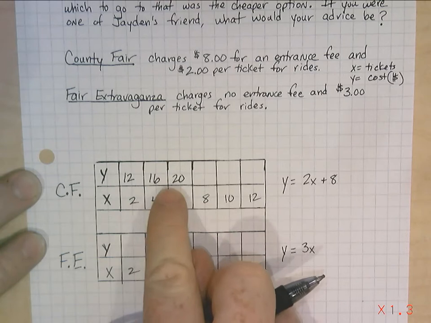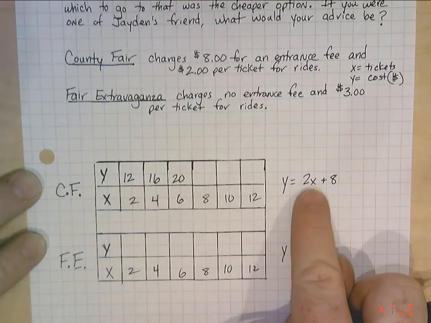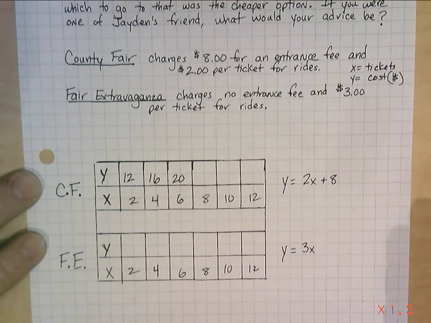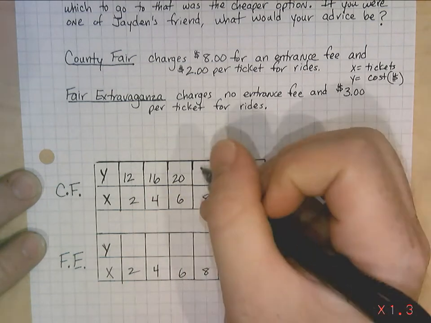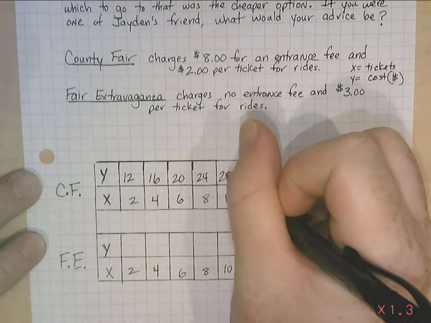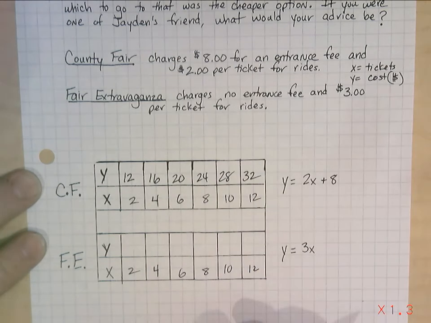Right? You can see it's increasing by $4 because you're buying 2 more tickets each time. 2 times 2 is 4. That's where the $4 comes from. That's the increase in $4. So this is going to be $24, 28, 32.